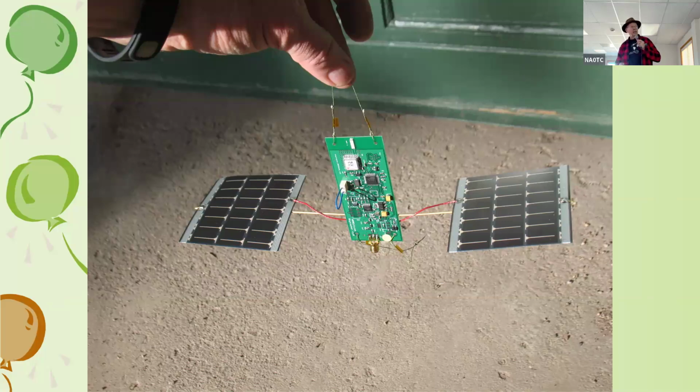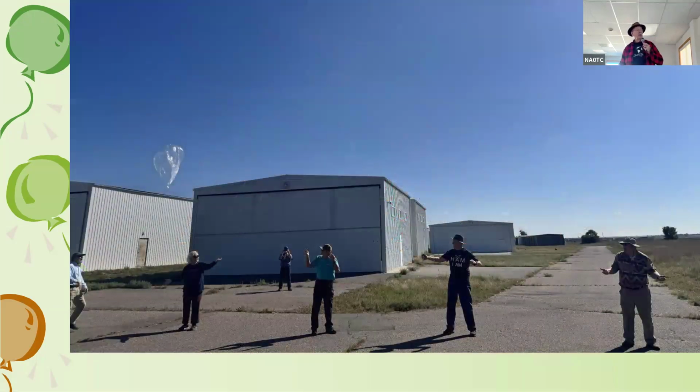The solar panels have no backing on them. They're strictly plastic. Anyway, put this whole thing together, fill the balloon with only a little bit of hydrogen. It's carefully measured how much. But here we are getting ready to launch the balloon.